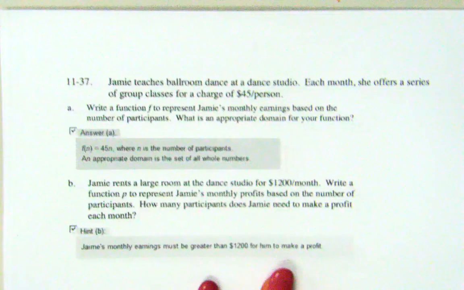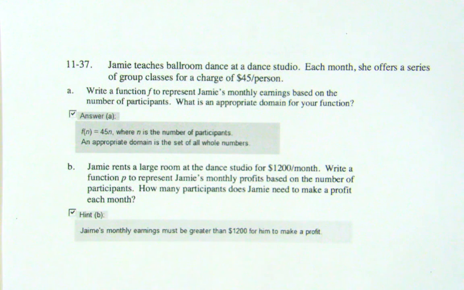37, Jamie teaches ballroom dance. What? The balloon dance. Oh, wow, that sounds pretty interesting. Okay, she teaches ballroom dance at a dance studio.